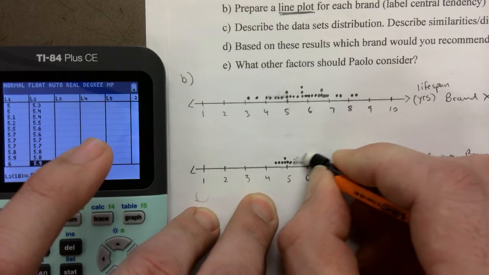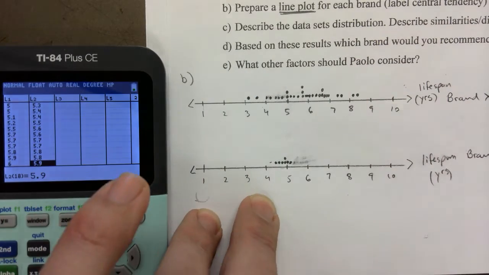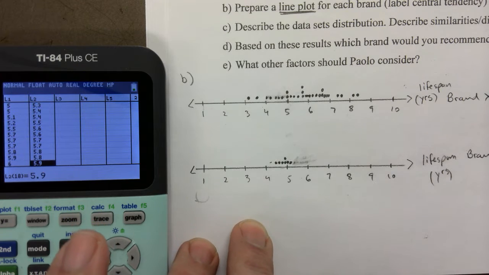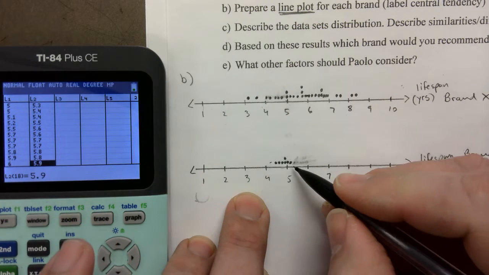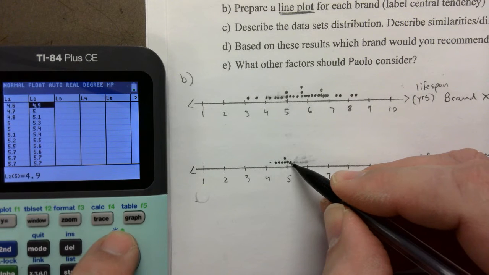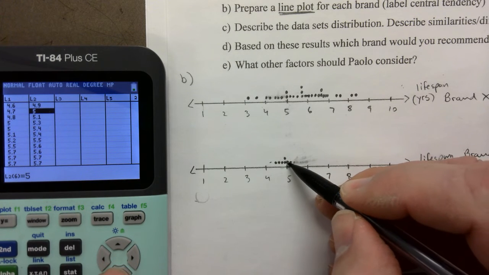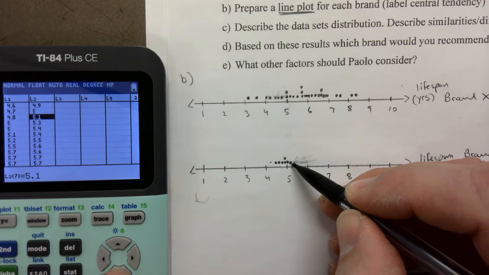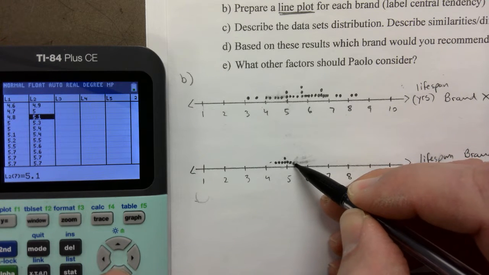Sorry, guys. I'm writing too big. I have to make it smaller. That's my problem. So I'm going to go back to where I was at a 5 here. Then I had a 5.1 here. So I have to go smaller.